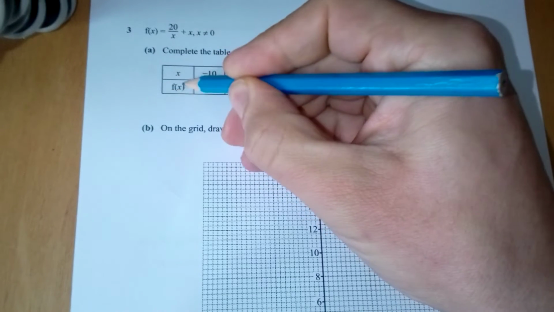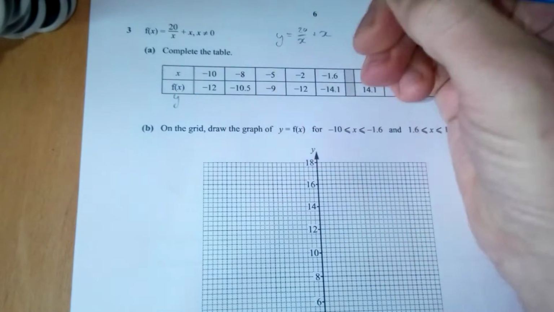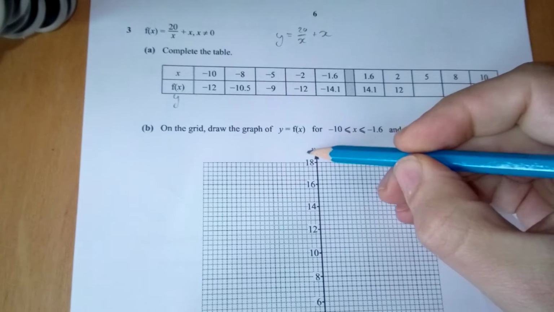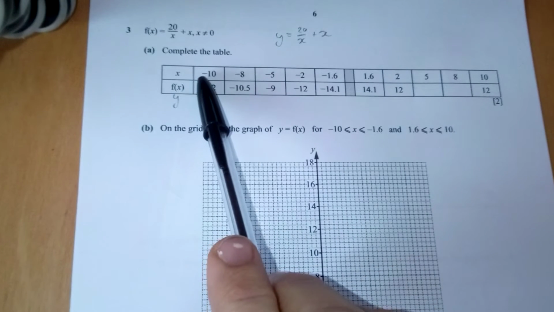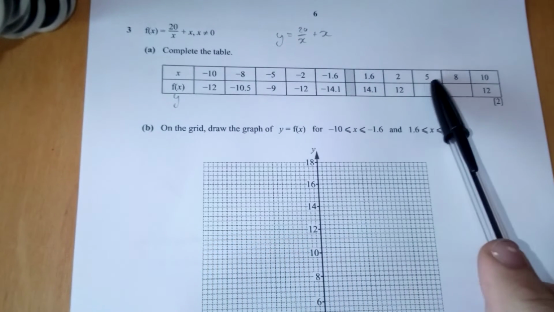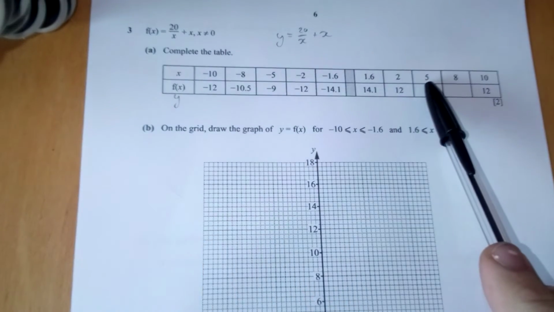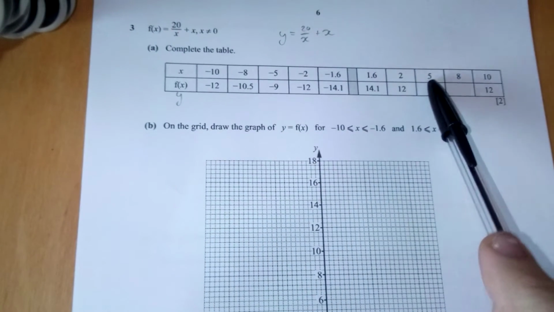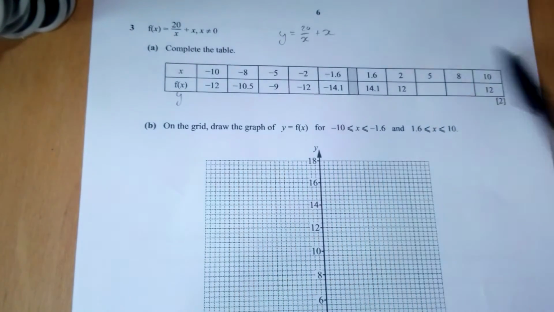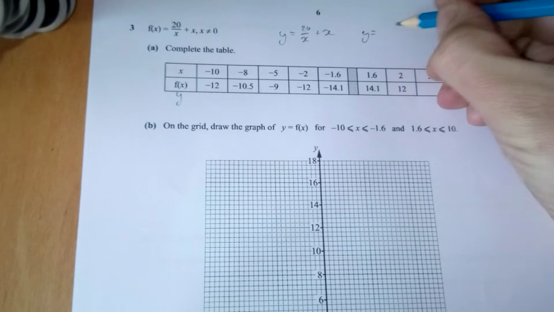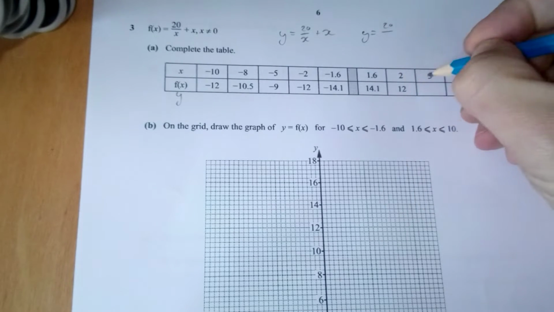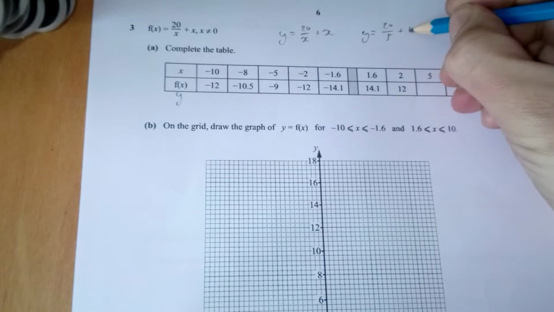So that means in this table, f(x) we can also see as y, which represents the y on the y-axis here. So that's all the same. First thing we're going to do is complete the table. Here we need to substitute the 5 into this function. First we're going to do 20 over 5 plus 5.